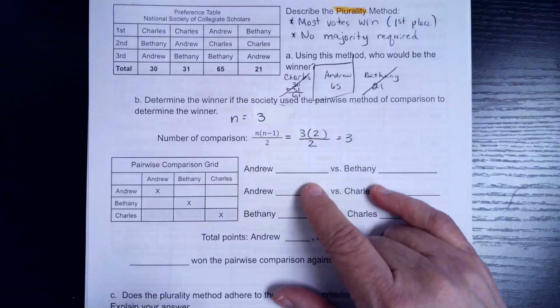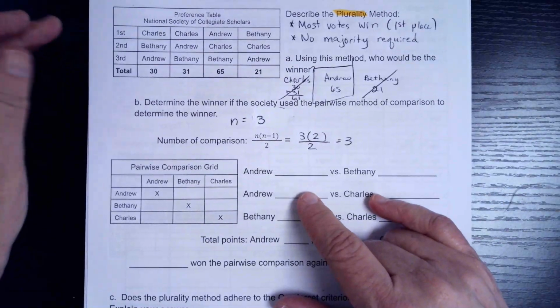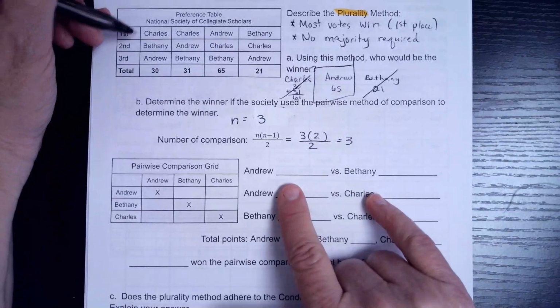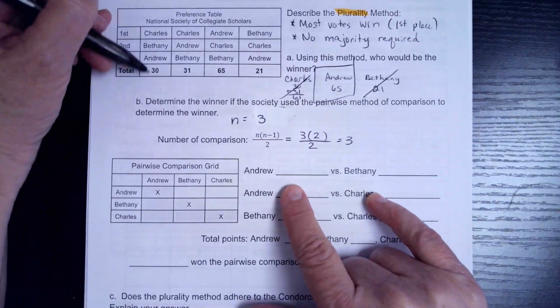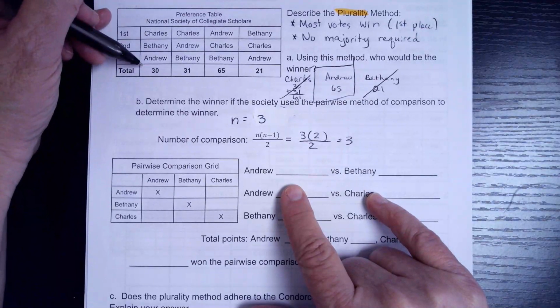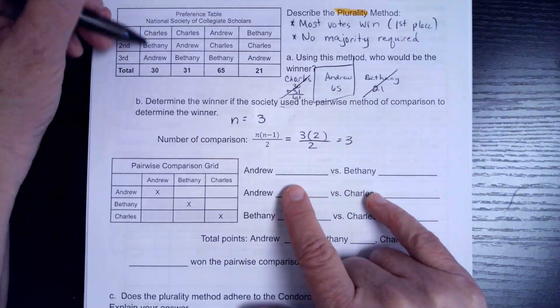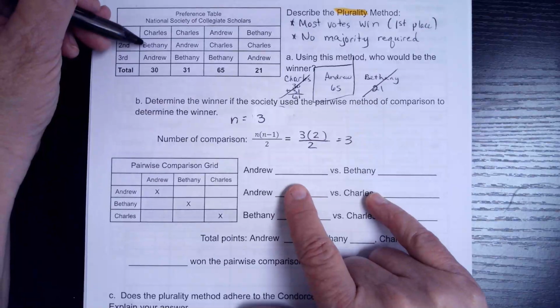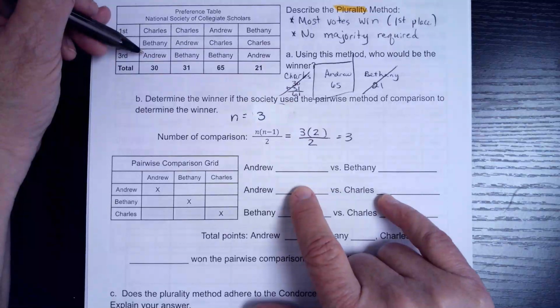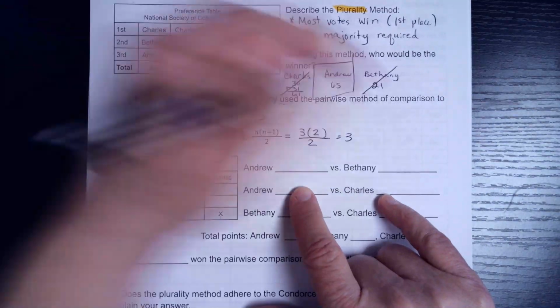Okay, so in each one of these, I'm going to go down the column and see who's on top in that column. Andrew versus Bethany. Who wins the 30 votes in the first column? Charles. Look, Andrew and Bethany. Oh, Bethany. Yes. So Bethany gets those 30 votes, right?